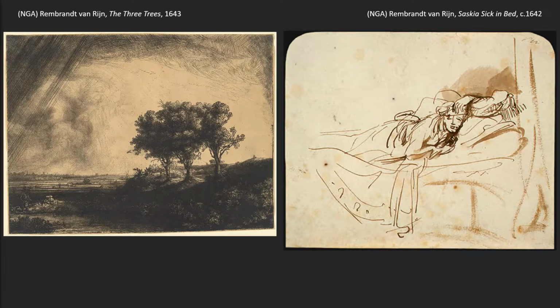Saskia is sick. She's being looked after by a nurse at home. Rembrandt's kind of freaked out, goes out for a spot of fresh air, goes out to recharge the batteries, to look at nature, to reflect on life, to deal with the trauma of a bedridden, extraordinarily sick wife. And then after she's dead, even more of them. For the next 10 years is hundreds of landscape images in drawing and print.